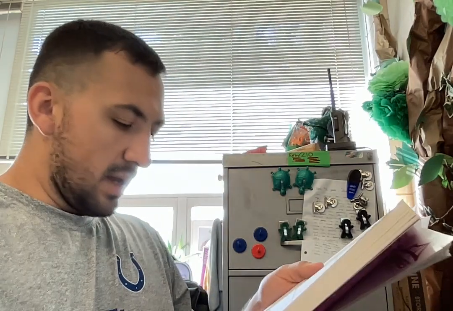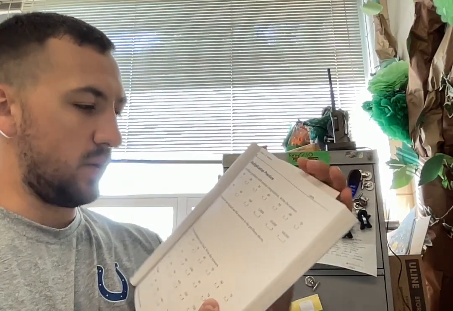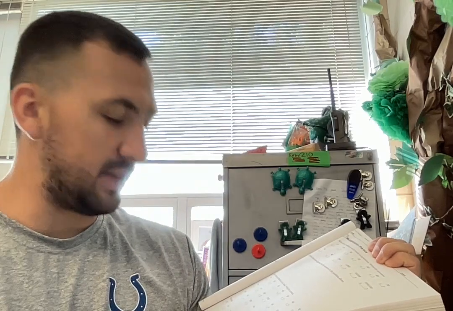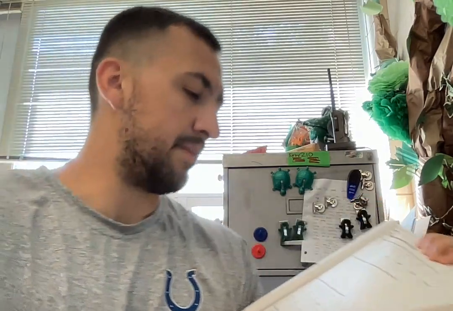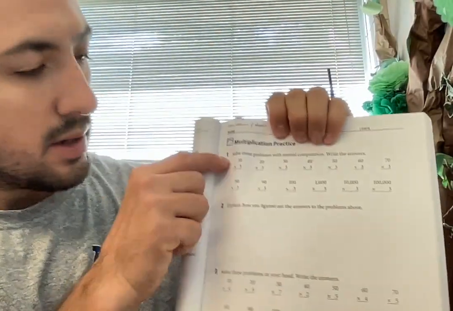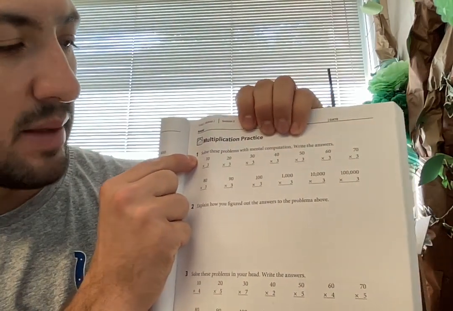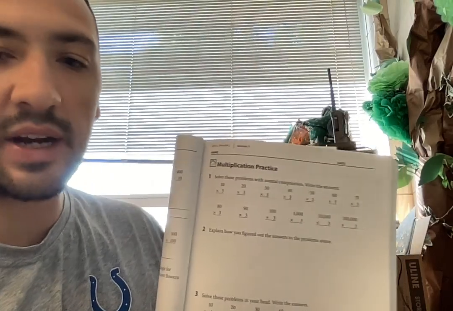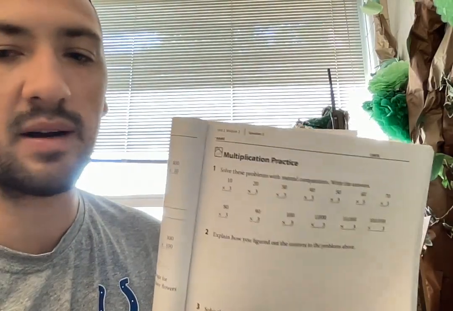All right, guys. On this one, we're only going to do questions 1 and 3 on this page, so don't worry about numbers 2 and 4. I'm going to make sure to say that to the class too, so that you guys can remember that. Number 1 is just solving the problems with mental computation. That just means trying to do it in your head. If you guys need to do it on paper, please feel free.